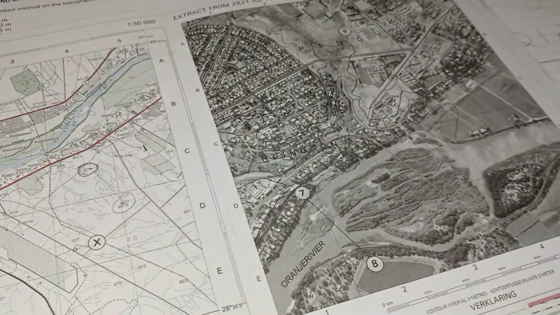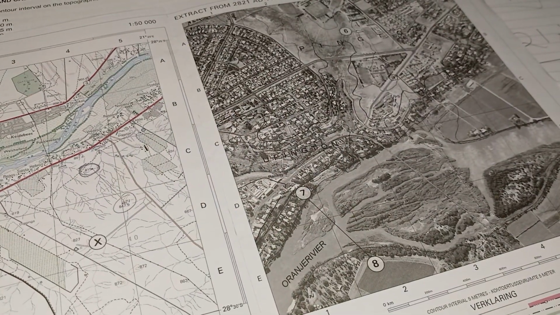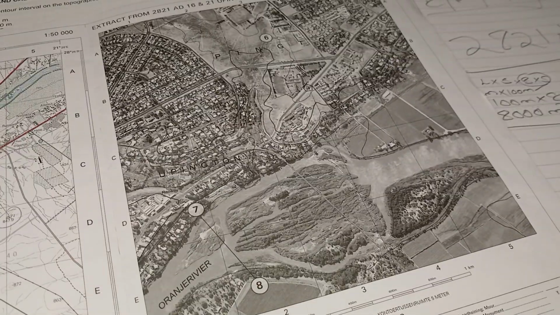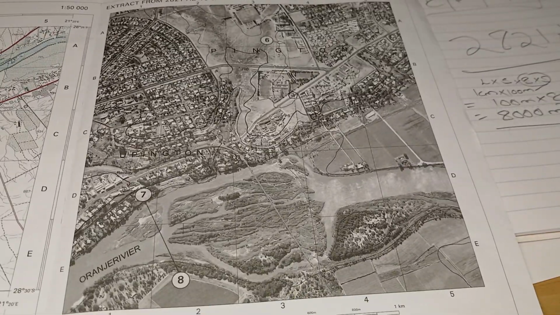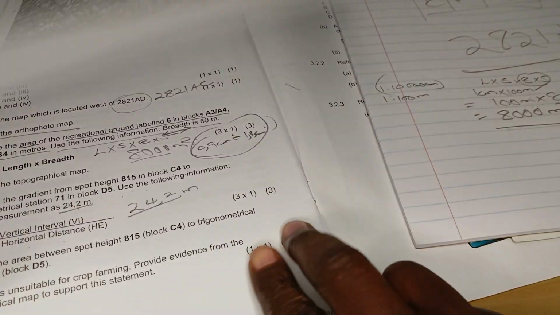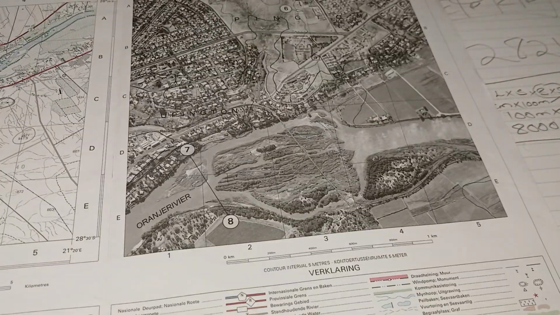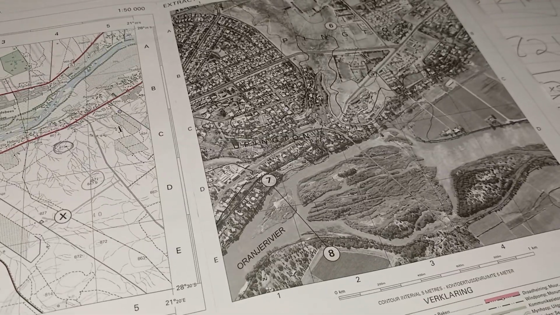So there is no need for us to subtract the beacon height minus the spot height, because we are already given the vertical interval. We are given the height already, so we can use the height that we are provided with. The only thing that we are going to do now is measure the distance between the spot height and the trigonometrical station.